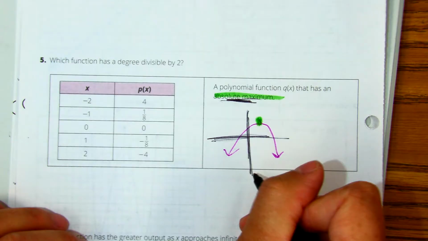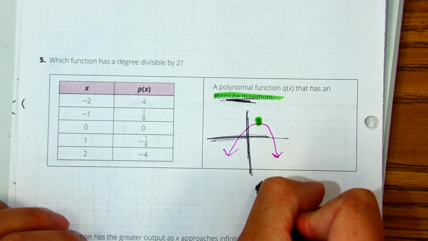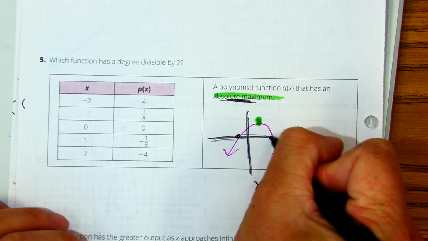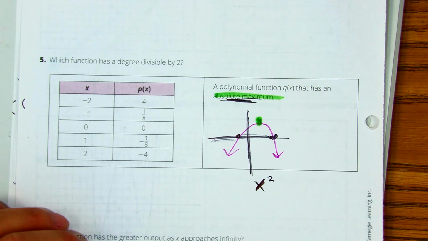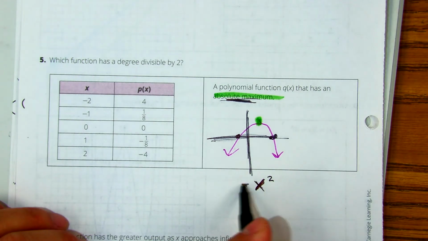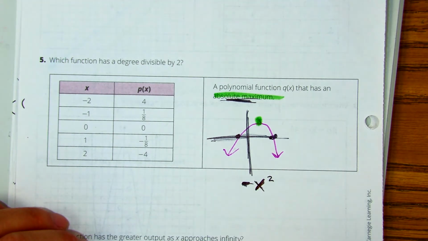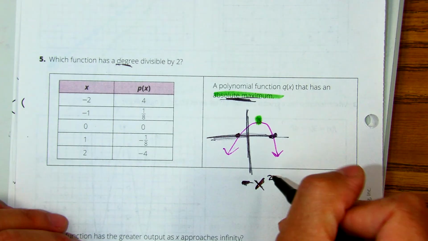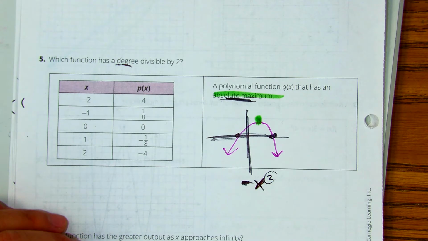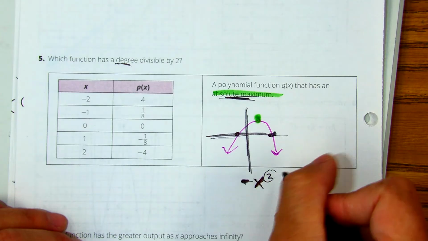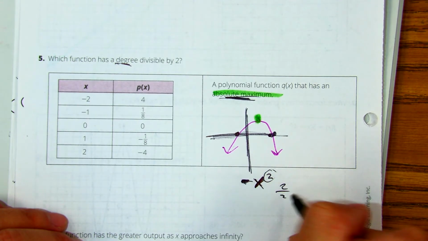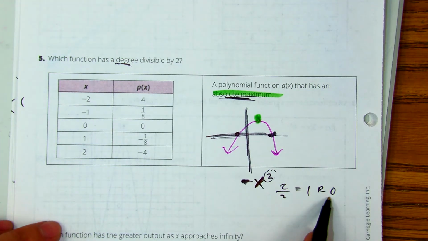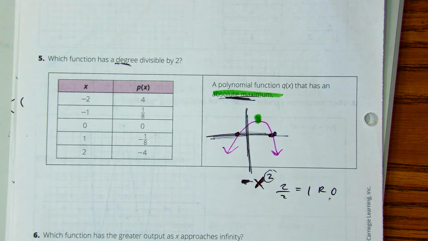X to the... Yeah, 1, 2. And that's a negative because it's facing down, but it just asks us about the degree. Class, is this divisible by 2? Yeah. Divisible by 2 means 2 divided by 2 with no remainder. Okay? Oscar, pick the next person.